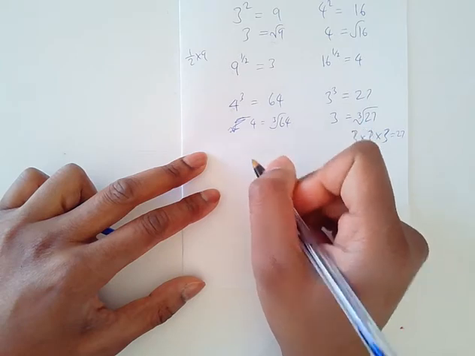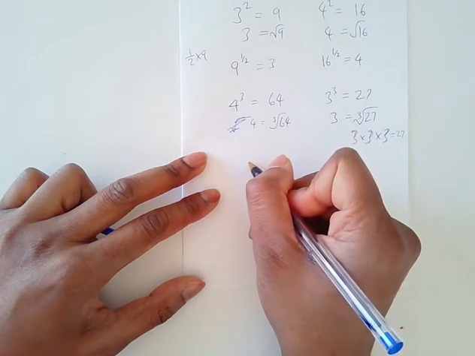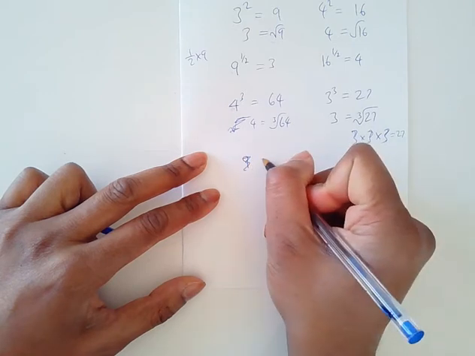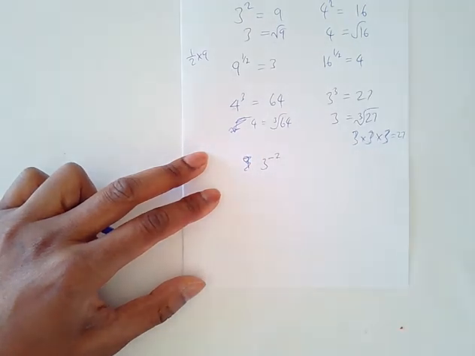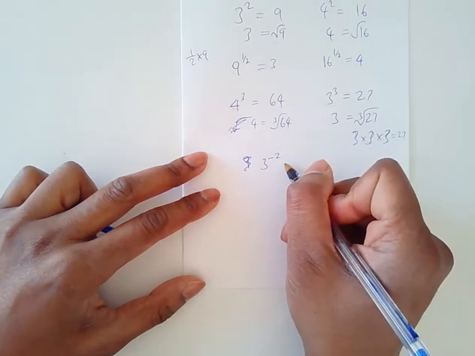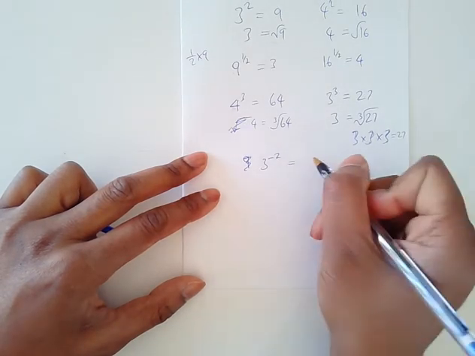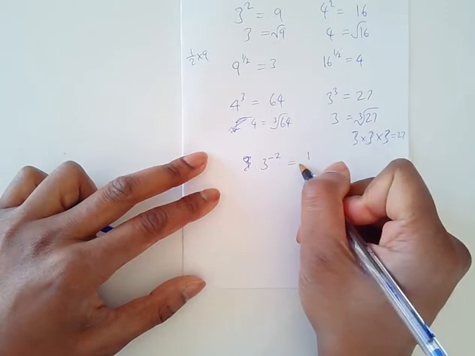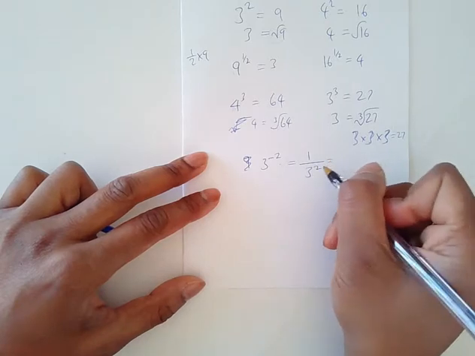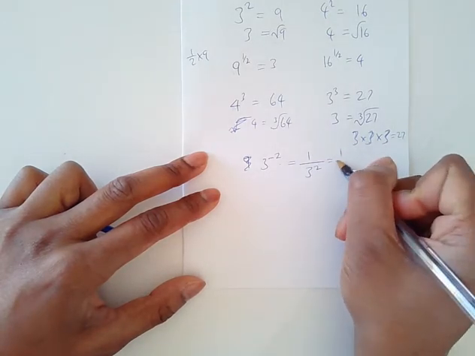What if we have something like this? Let's say we've got 3 to the power of negative 2. Well, we've got negatives now. You can change that to a positive, but what you need to do is flip it. So it becomes 1 over 3 squared. 1 over 3 squared means 1 over 9.